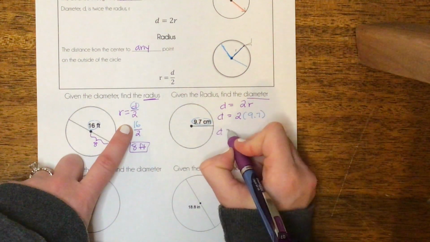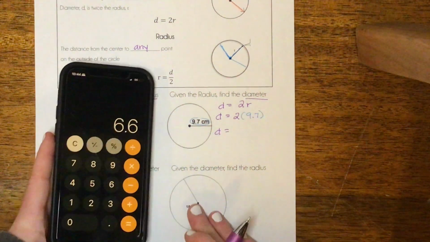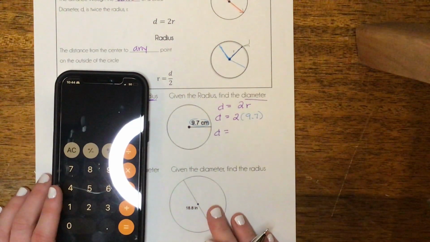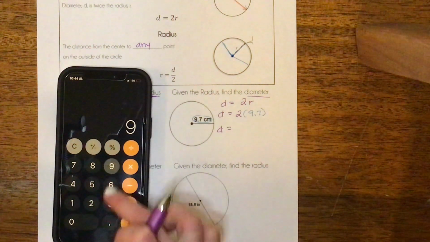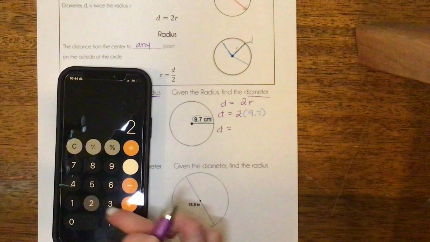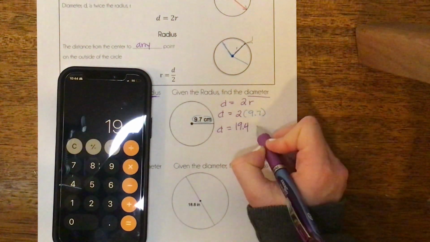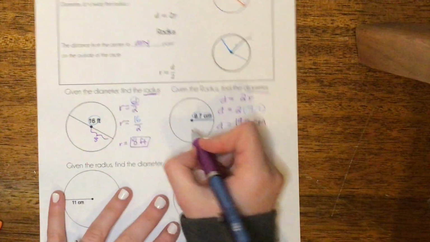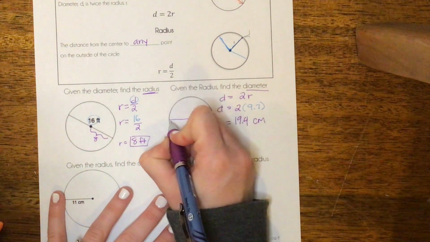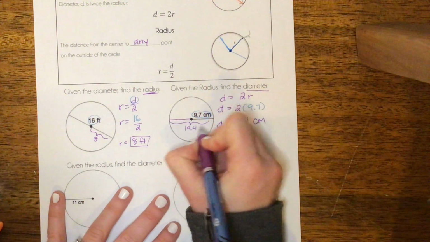So my diameter, 9.7 times 2, is 19.4 centimeters. Okay, so the whole way across would be 19.4.